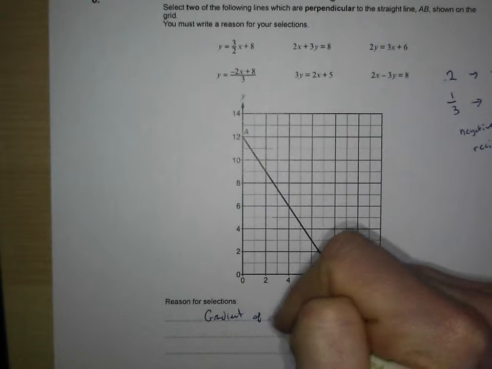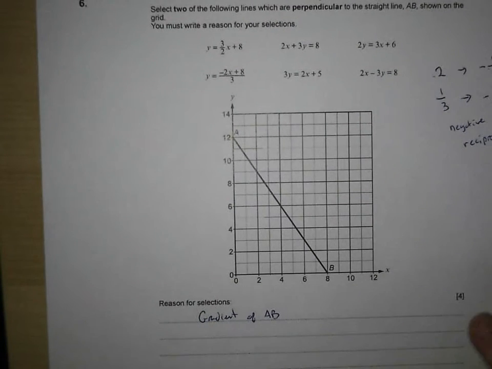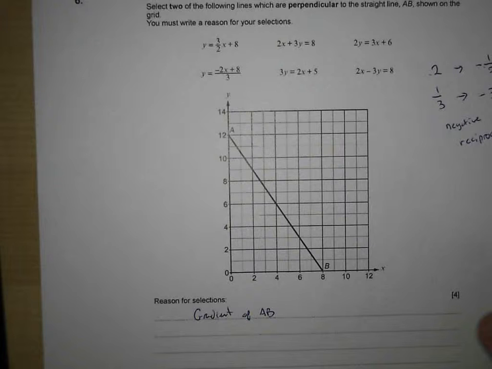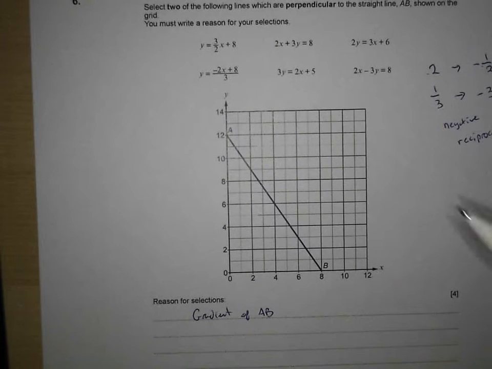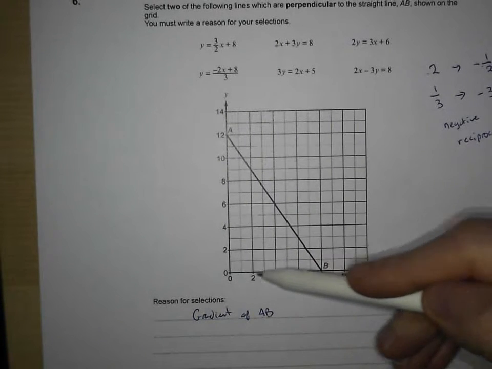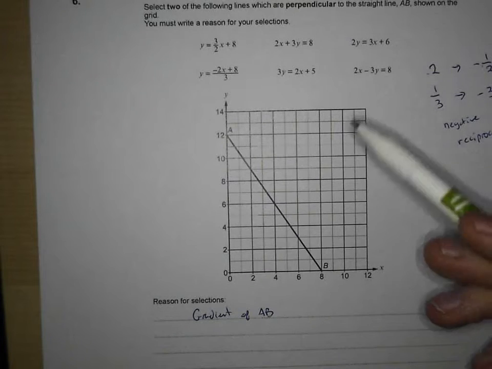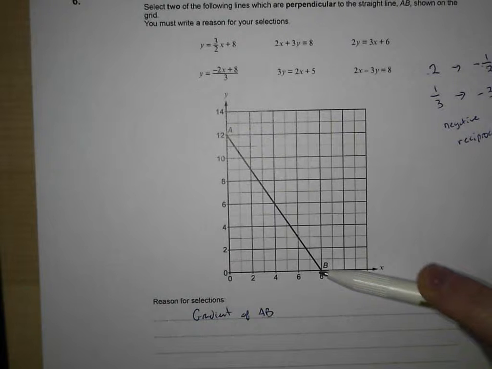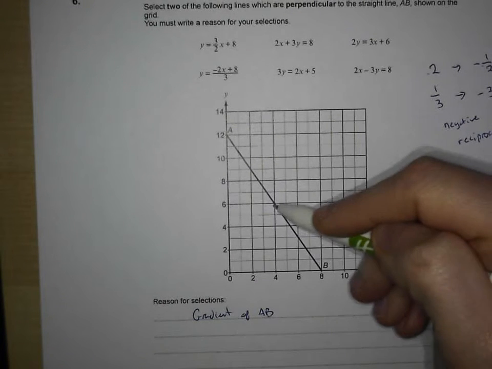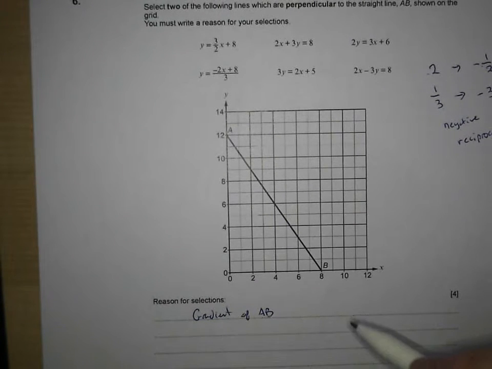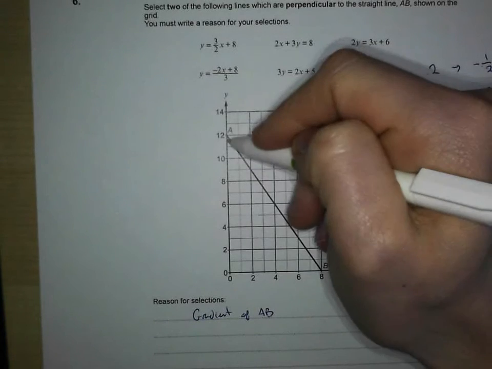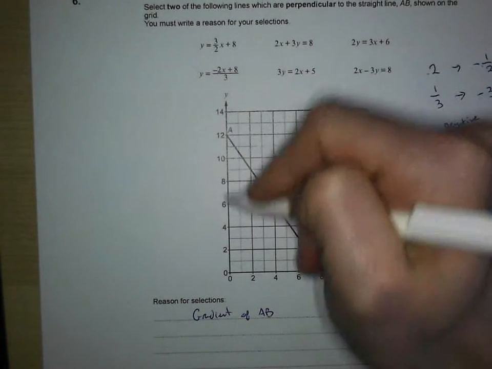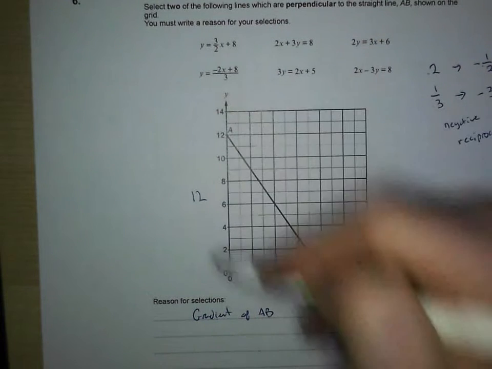of AB. Now we did gradient before, I think it was question 1 or question 2 maybe. Gradient is the change in y divided by the change in x, and we've just got to be careful of the sign. Well look, he's drawn us a beautiful right angle triangle here that we might as well use. You can draw a right angle triangle at any point on this line, so let's go for this big one here. So what's the change in y? What's the height of this right angle triangle? Well, it goes from 0 to 12, so it's got a change in y of 12.